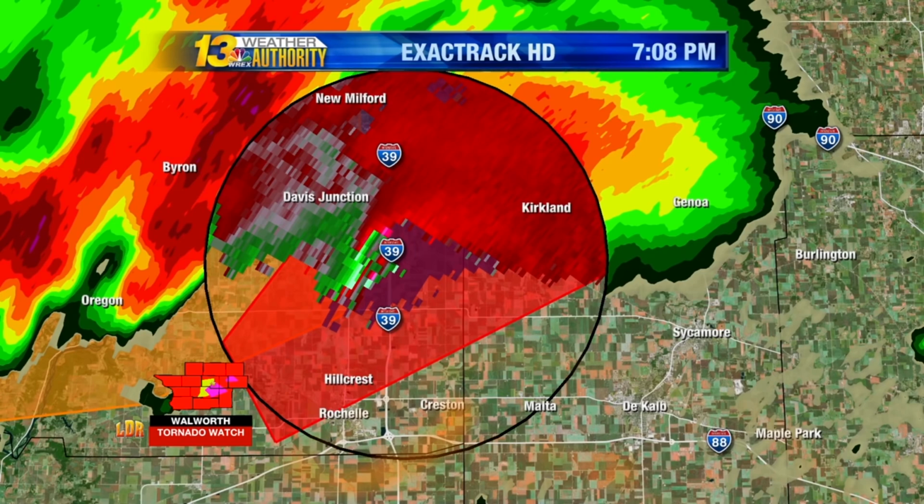Northwest of Rochelle, moving northeast at 45 miles per hour. Now is the time to seek shelter immediately.